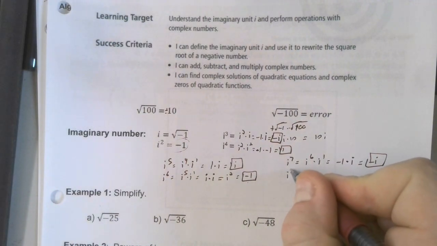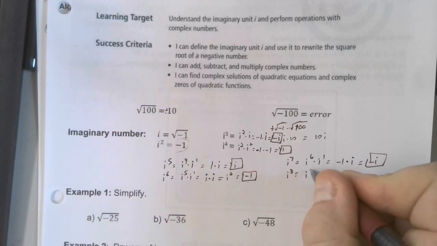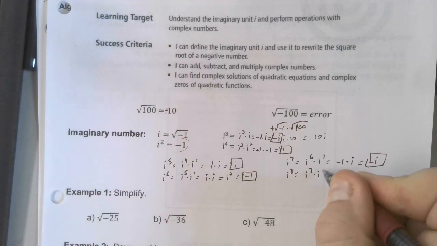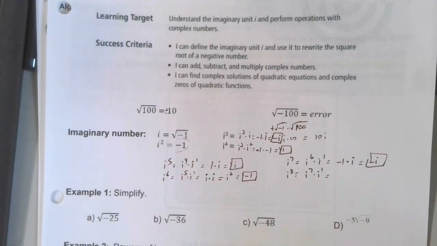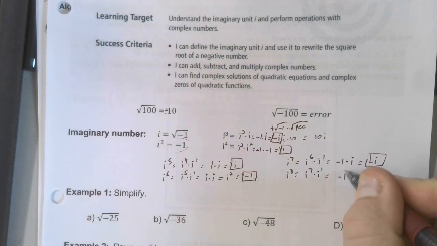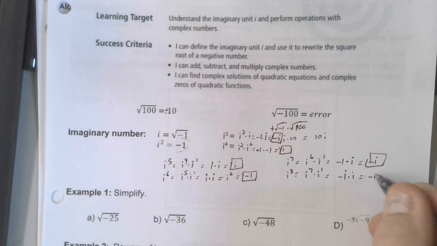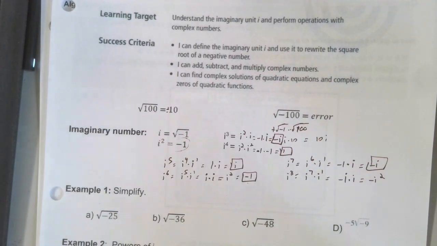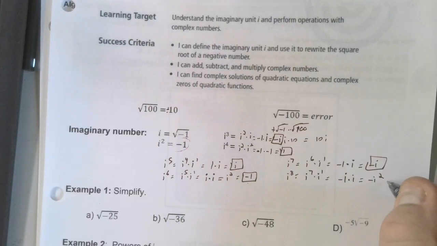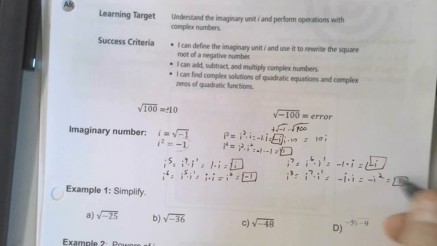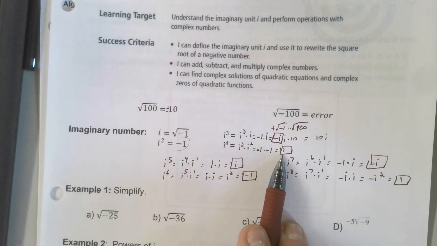And if I get i to the eighth, you've got i to the seventh times i to the first. i to the seventh is negative i times the i becomes negative i squared, because i squared is negative 1, times the negative out front makes it just 1. So notice that's the one that's repeated.